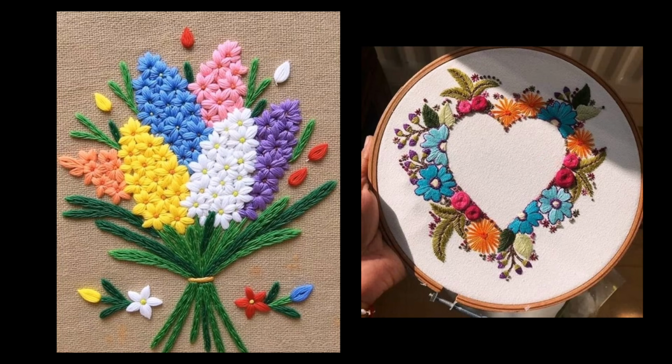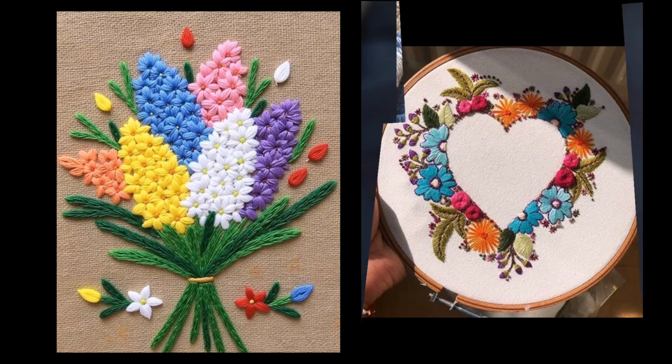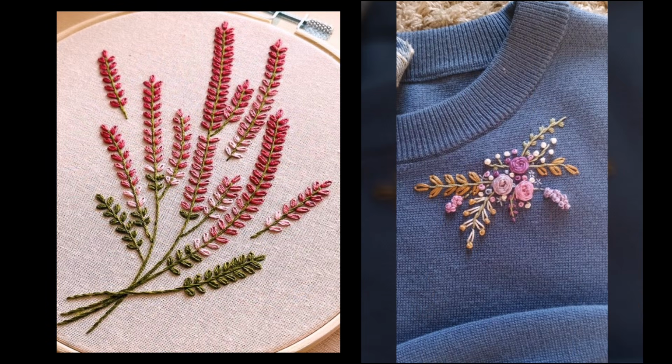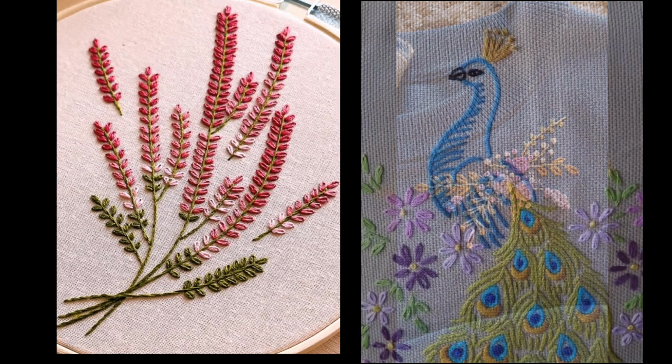In the end, hand embroidery designs are timeless and artistic. They show skill and love. Whether simple or detailed, hand embroidery always adds beauty.